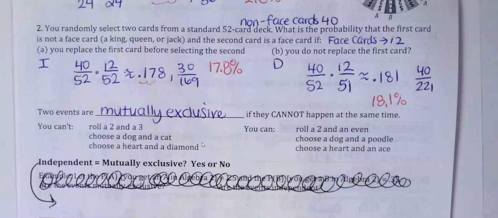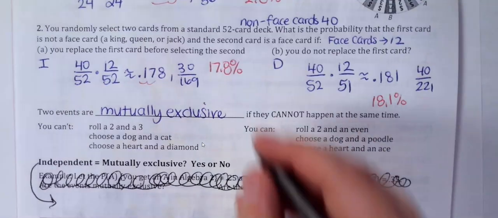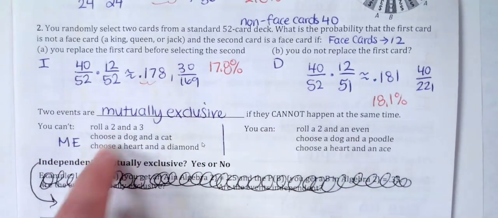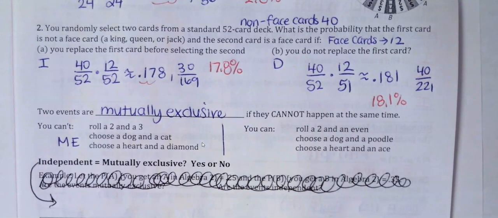So it says 2 events are mutually exclusive if they cannot happen at the same time. Okay, so just as a couple little examples, the 3 examples that I have here are all mutually exclusive. If you roll a die, it would be impossible for you to roll a 2 and a 3 at the same time. Mutually exclusive. That can't happen at the same time. If I have to pick between a dog or a cat, I can't pick 2 different animals at the same time if I only have to pick one. It's one or the other. If I draw a card out and it says I can't choose a heart and a diamond at the same time, they're 2 different suits, that wouldn't be possible.